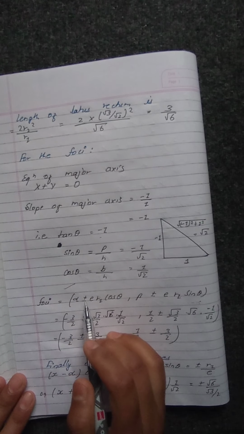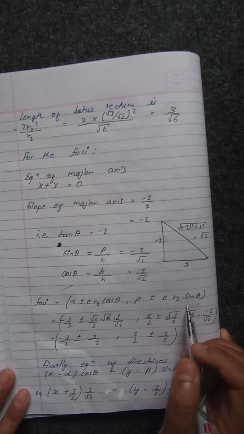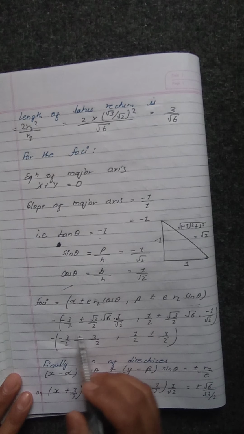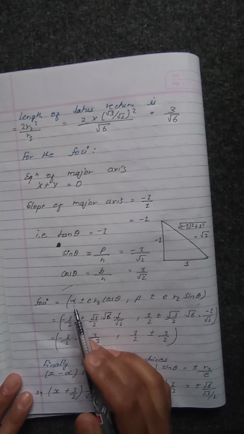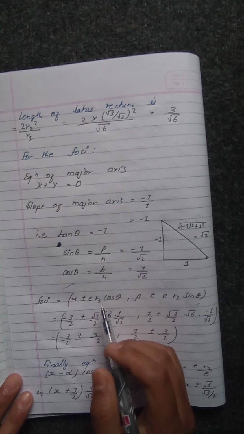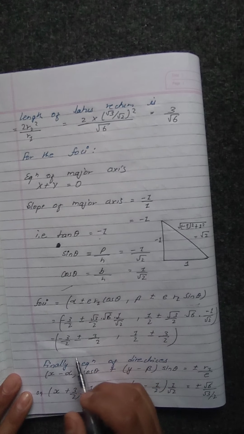Then for foci, we have to use this formula, that is alpha plus minus e r1 cos theta comma beta plus minus e r1 sin theta, and we substitute these values of alpha, e, r1 and cos theta. We get this.